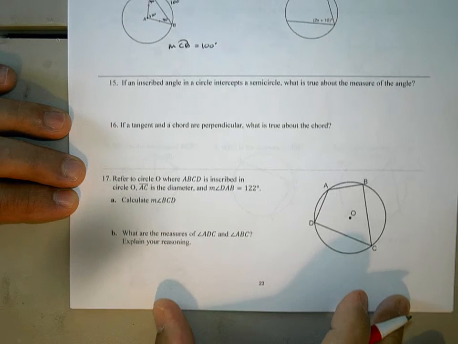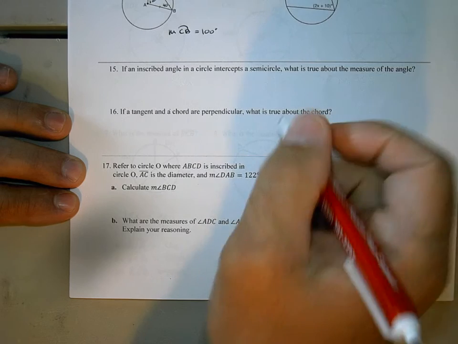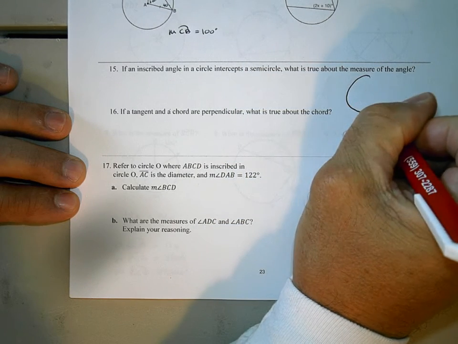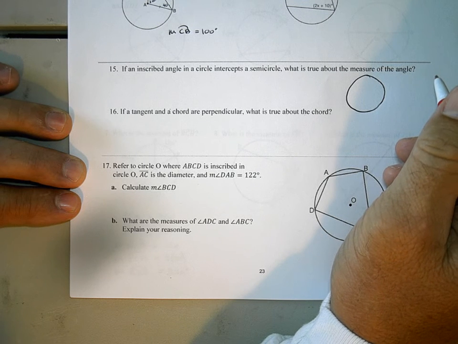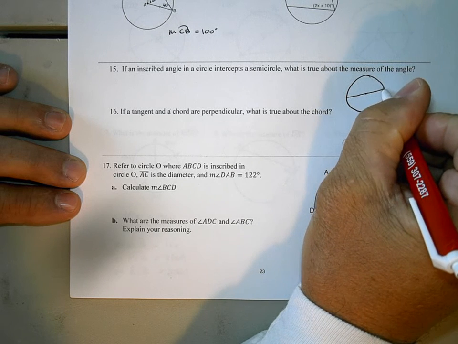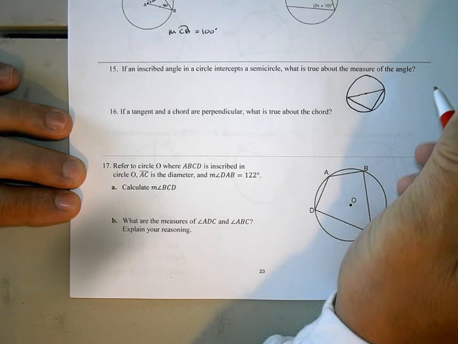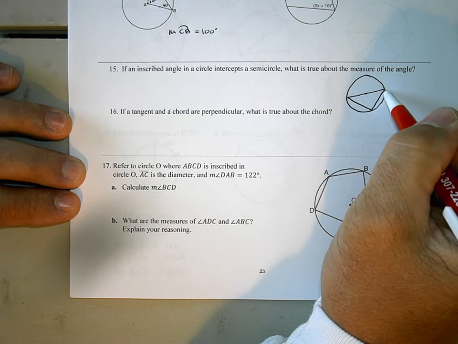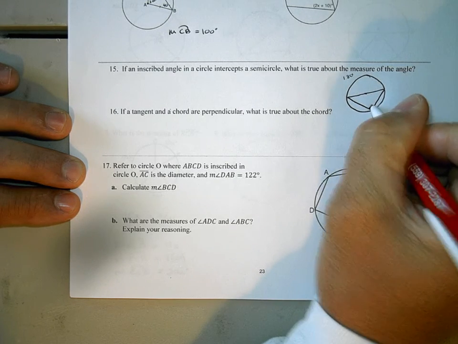All right, moving on. Number 15. If an inscribed angle in a circle intercepts a semicircle, what is true about the measure of the angle? Okay, so let's draw this. You should always draw a picture. It doesn't have to be pretty. There's my circle. So an inscribed angle intercepts a semicircle. The semicircle means 180 degrees, which means this is a right angle, 90 degrees.